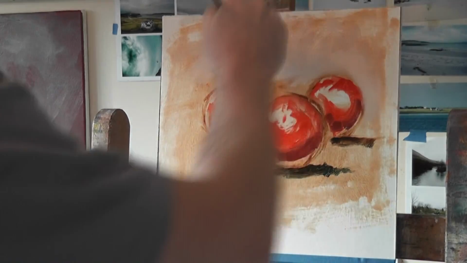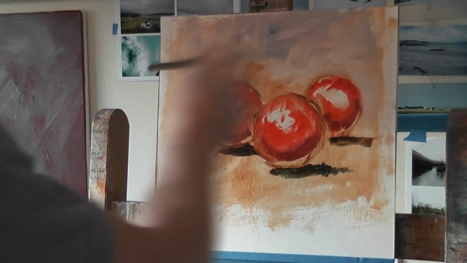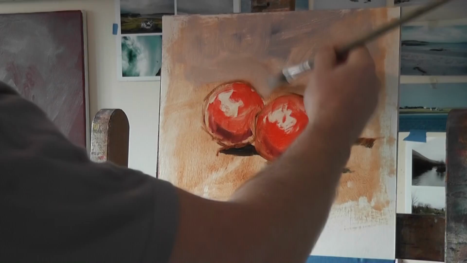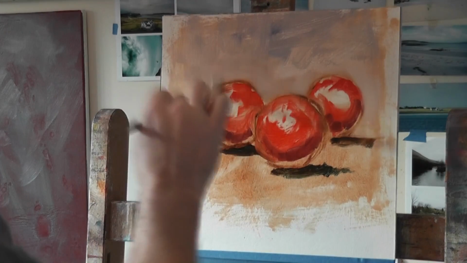What's very important with this method of losing edges and blending some edges and suggesting some edges is that you keep the background and the object going at the same time.